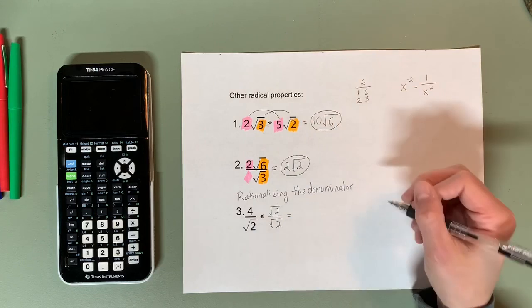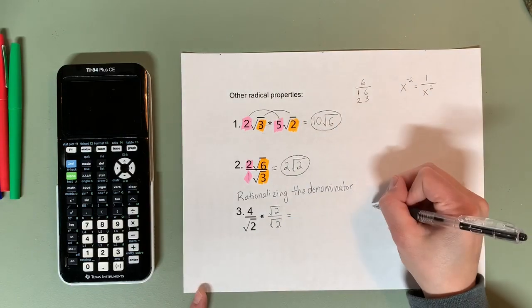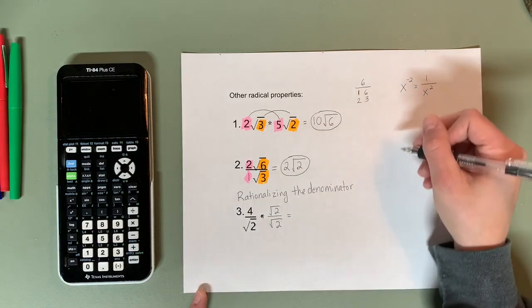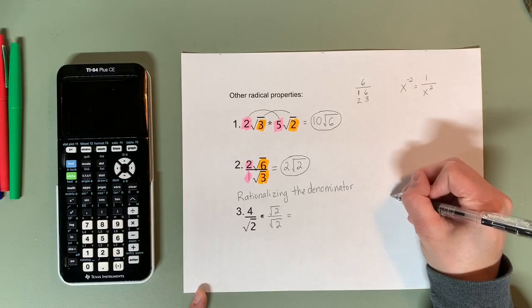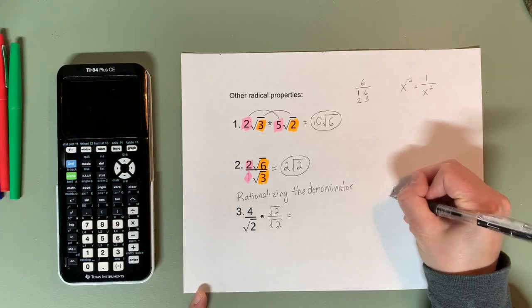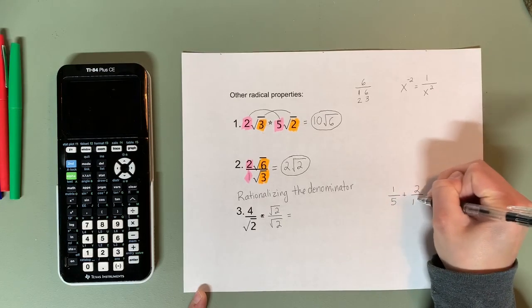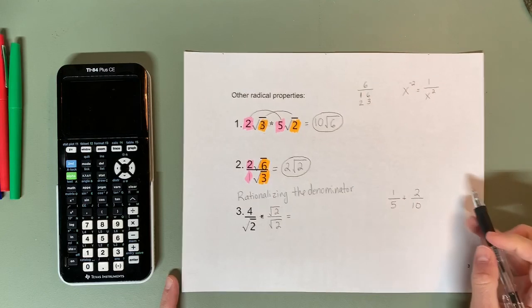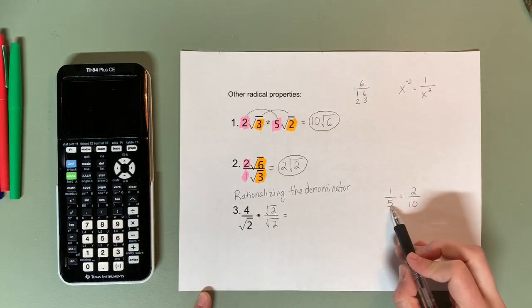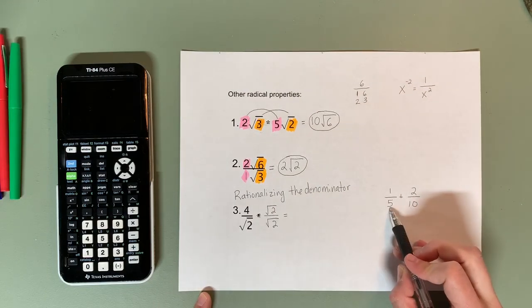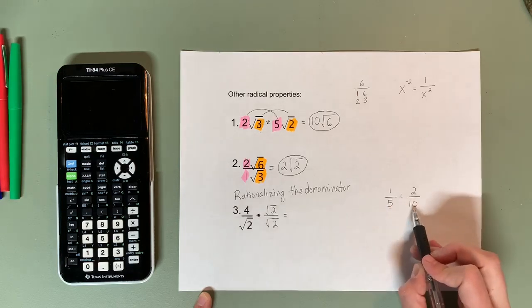This is just like when we create a common denominator. Off here on the side, say we had a simple problem, 1/5 plus 2/10. In order to carry out this problem, I need to create a common denominator. And I would identify that as being 10, since 5 is a factor of 10.